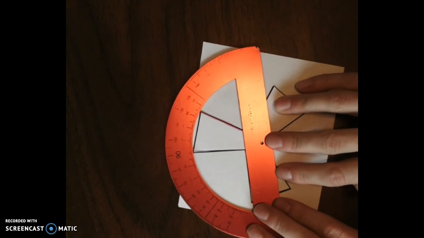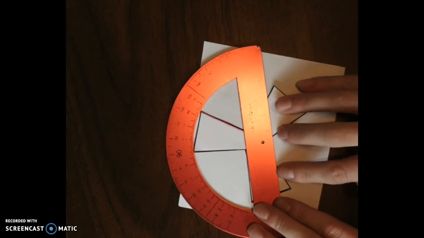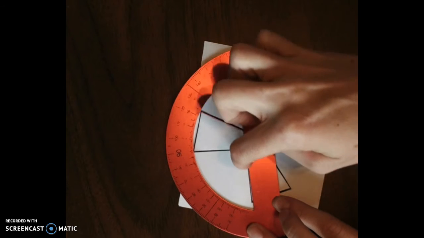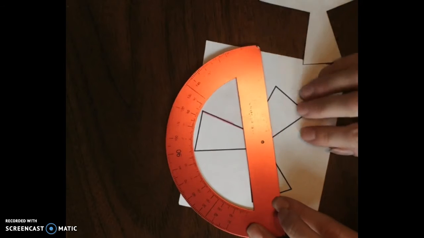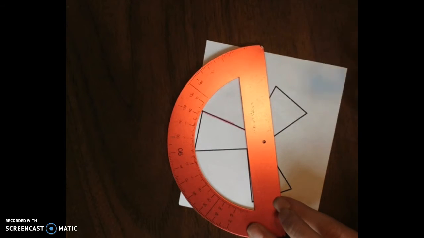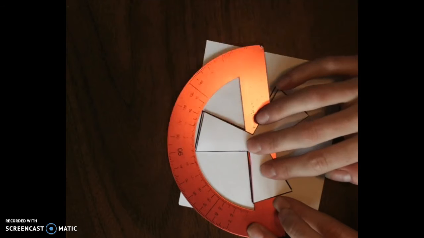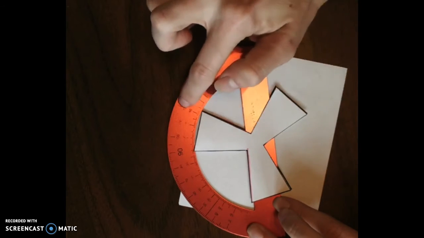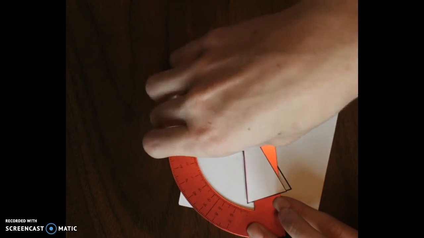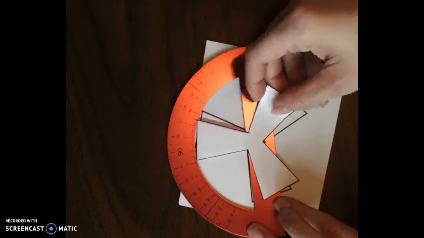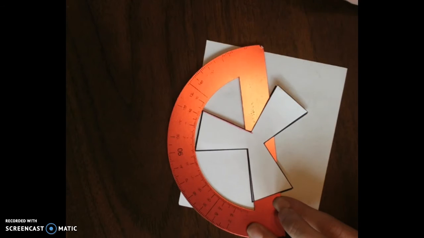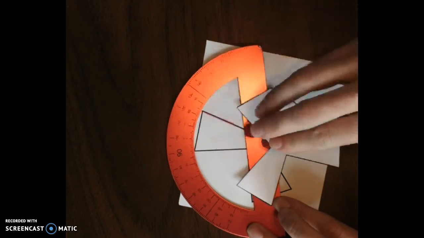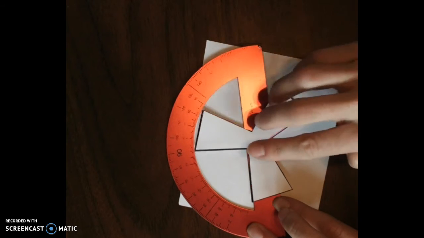So if I line this up, okay, so I've lined it up here, and then, let me pull my little figure out. Okay, so basically if I take this figure, I've lined it up, and I go to where it says 120 degrees, if I rotate it that far until that pink line is right at 120, you'll see that it maps onto itself again. And if I did 120 again, you would see that it maps onto itself.